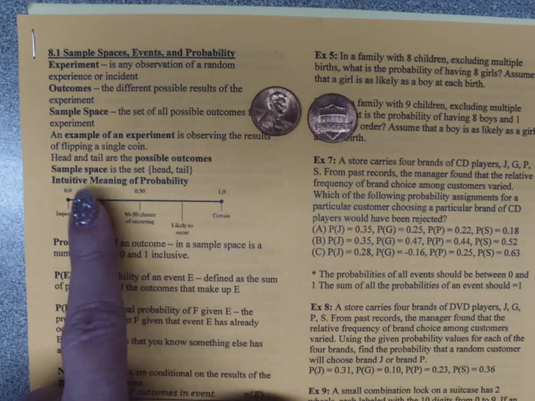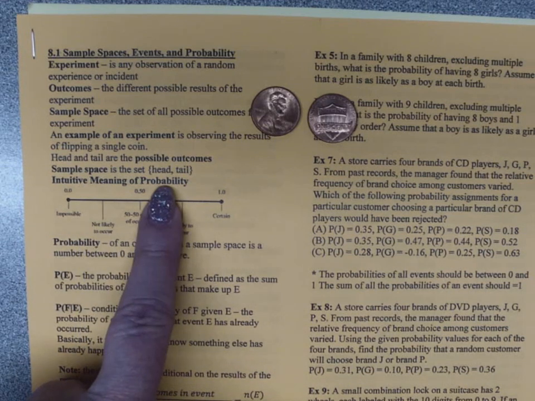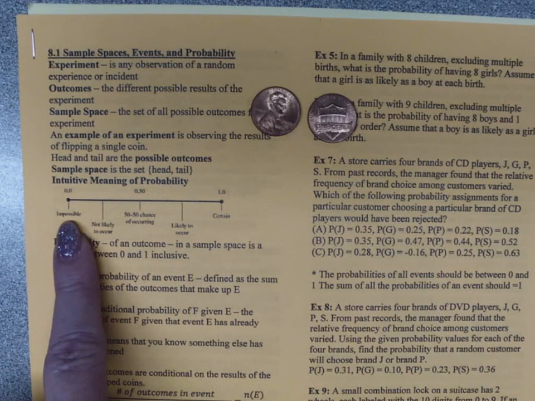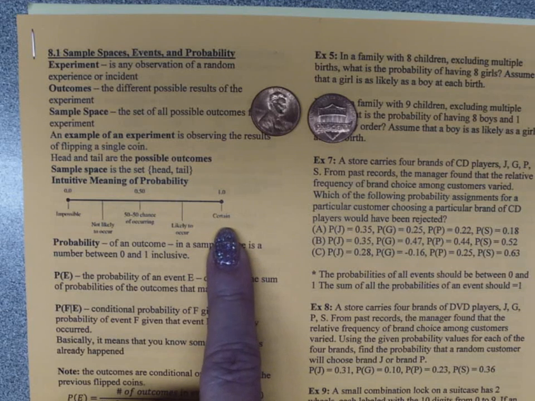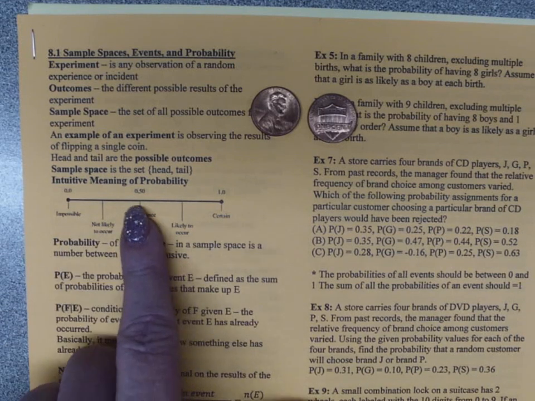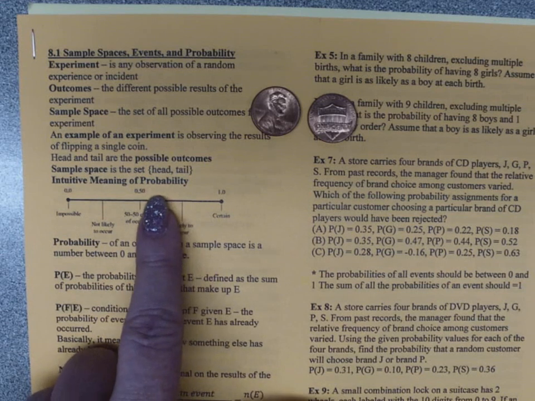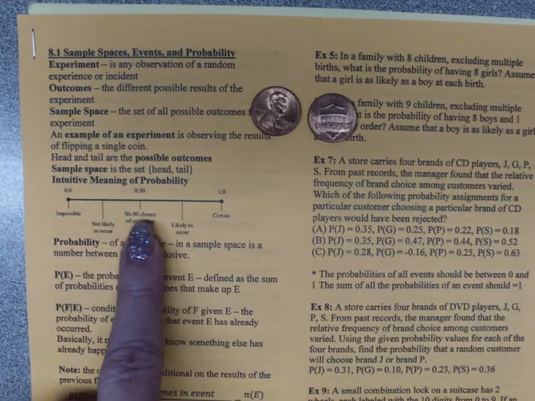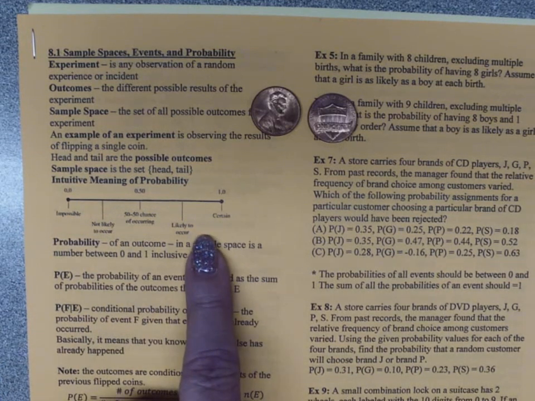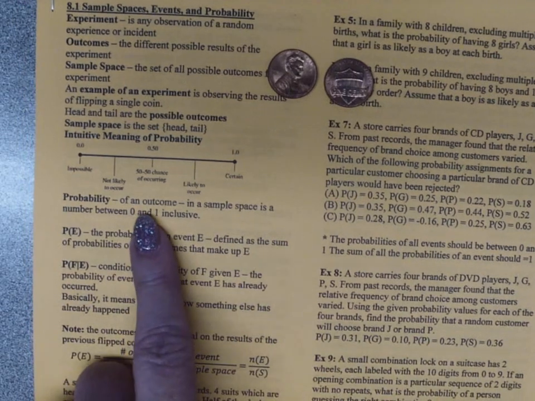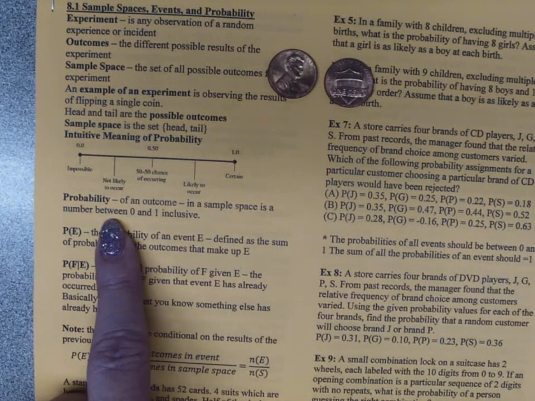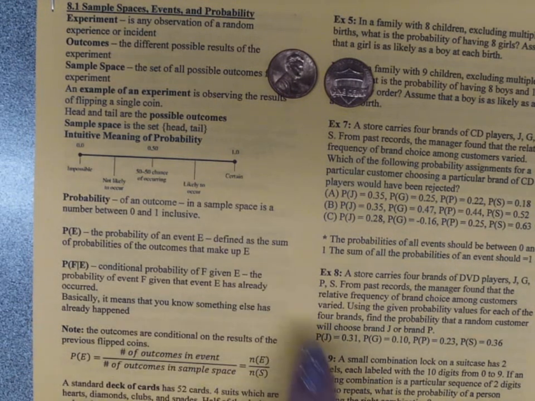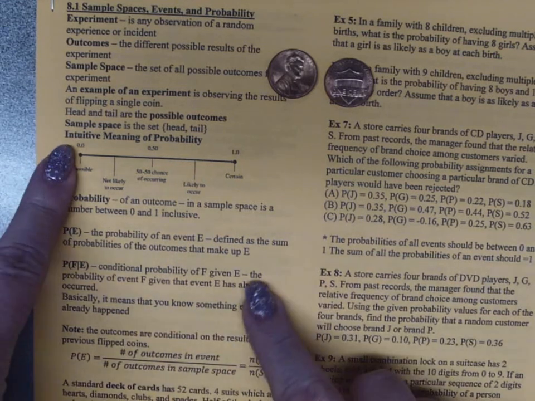And then we have the intuitive meaning of probability: if it's at 0.0, it's impossible for it to happen, and at 1.0, it's certainly going to happen. A 50-50 chance of it occurring would be 0.5. If it's between 0.0 and 0.5, it's not likely to occur. But if it's 0.5 up to 1, it's likely to occur. So the probability of an outcome in a sample space is a number between 0 and 1, and it's inclusive, which means it includes 0 and it includes 1.